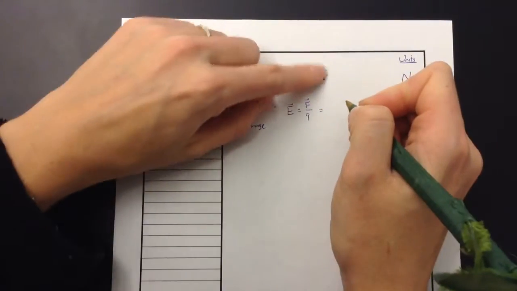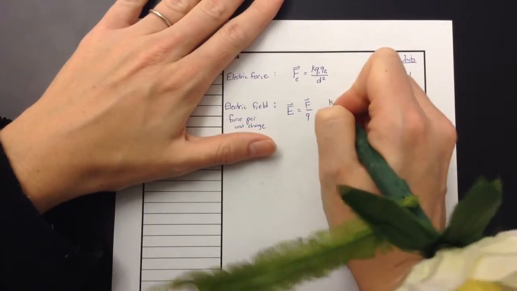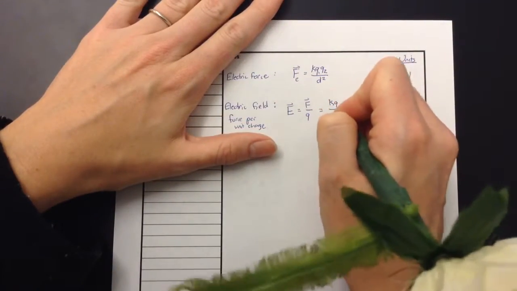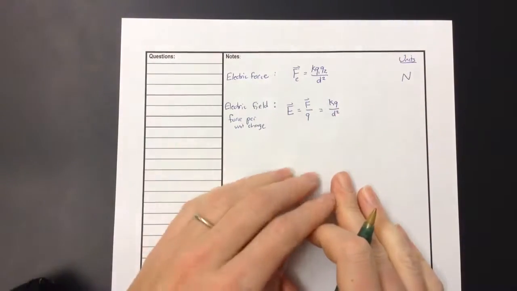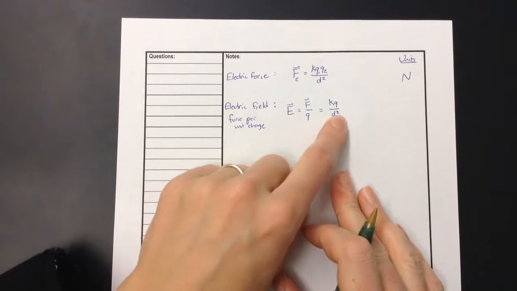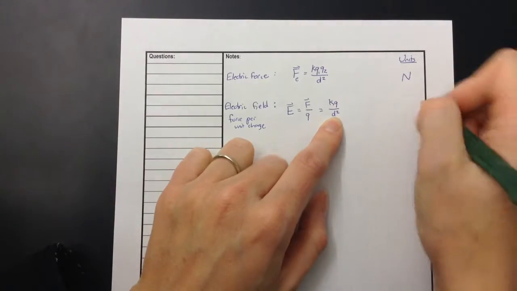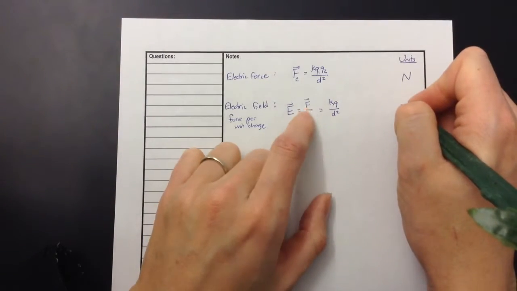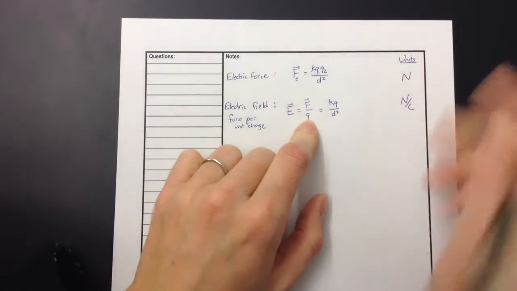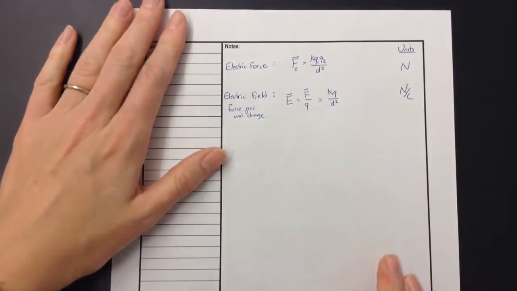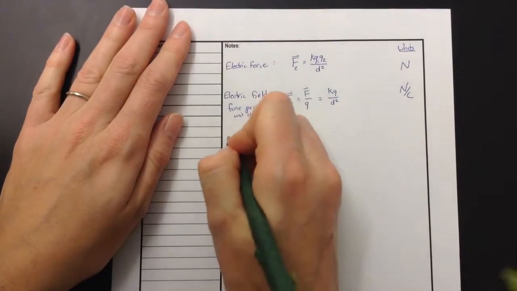And one of those charges is going to drop out. So we'll have kQ over d squared, where Q is whatever charge you're looking at. So you could find the value of the electric field at any point distance. The unit there is newtons per coulomb. There's not a fun name for newtons per coulomb that I am aware of, at least right now.